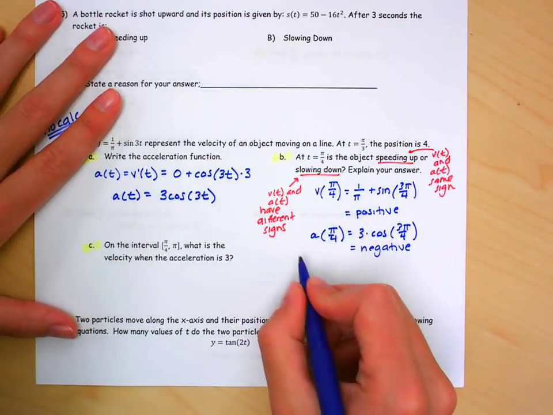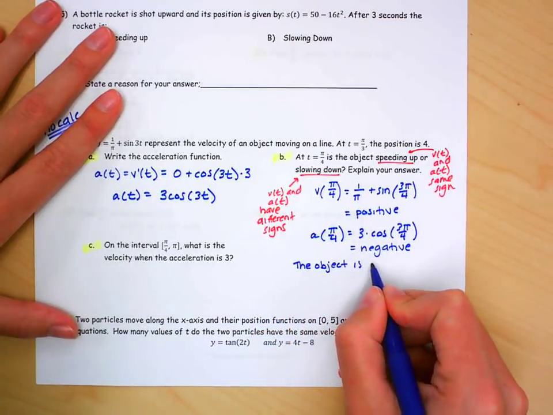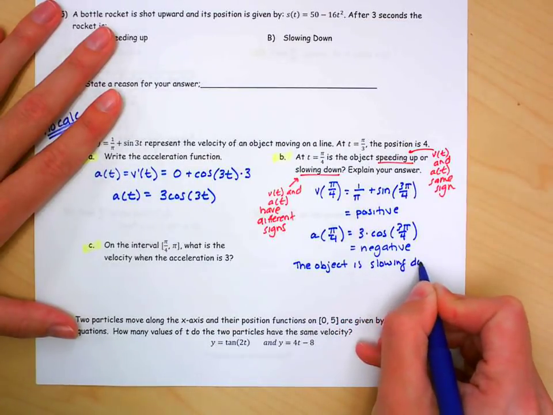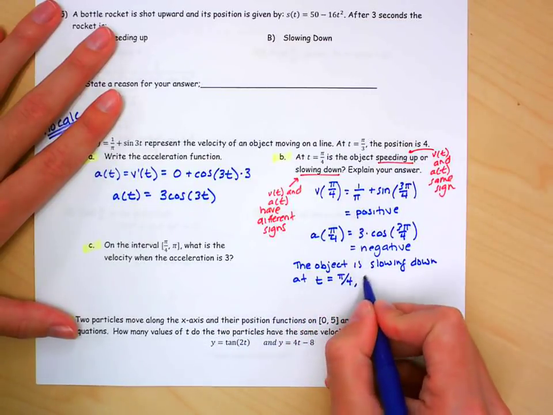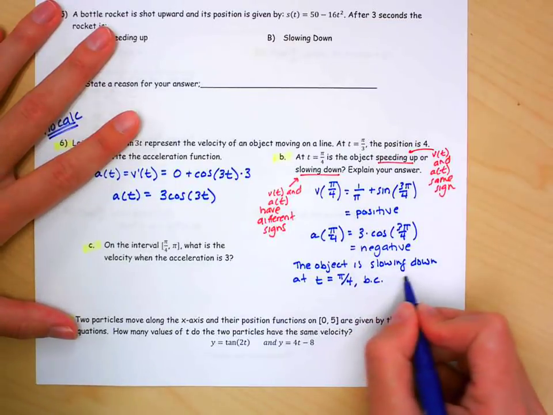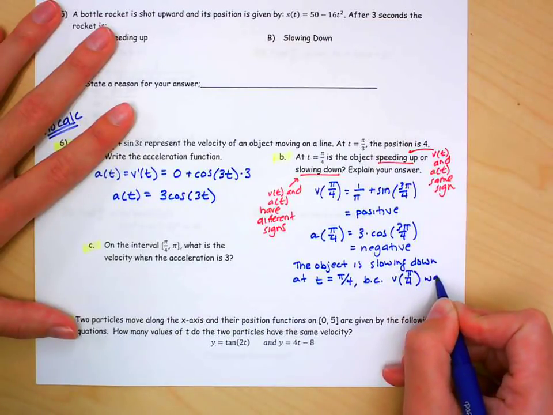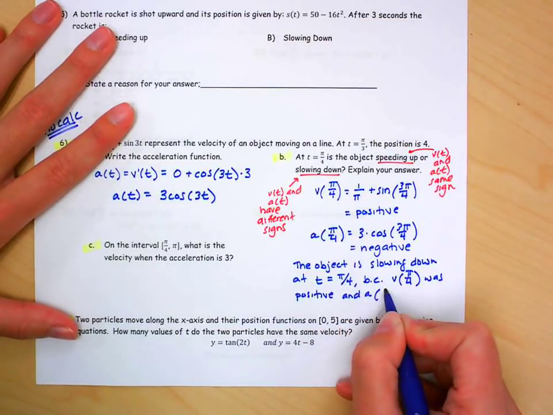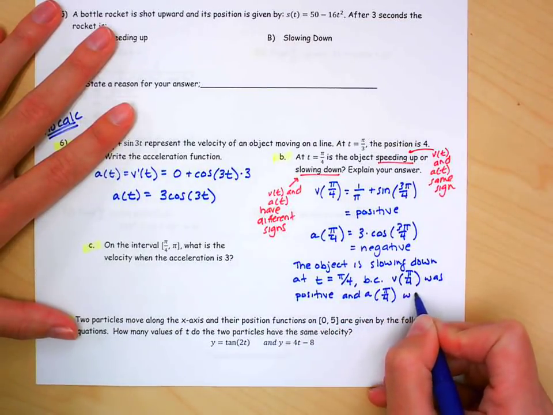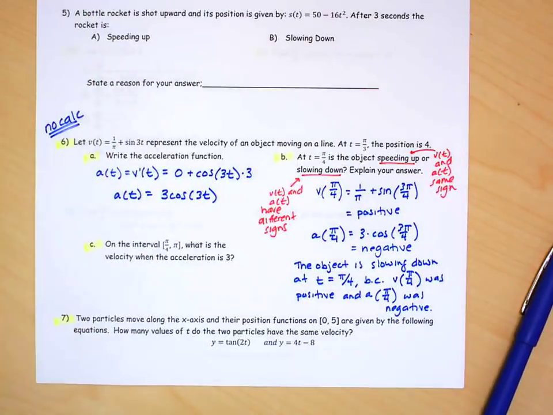So I'm going to say the object is slowing down at t equals pi over 4 because velocity at pi over 4 was positive and acceleration at pi over 4 was negative. So whenever you see explain, you need to write a good sentence. So there's my blank is blank at blank because blank.